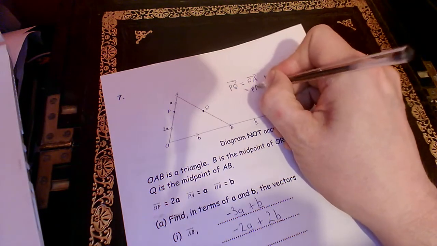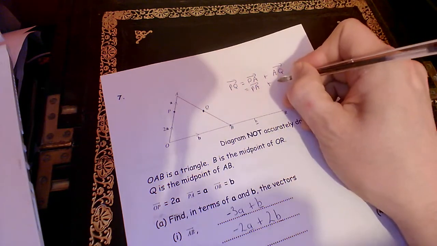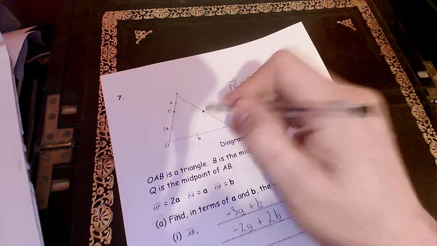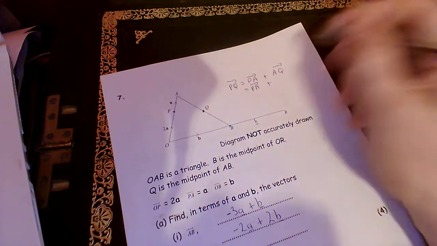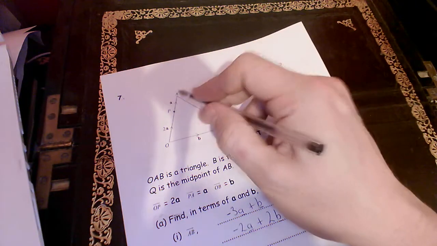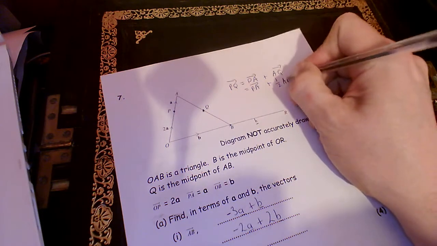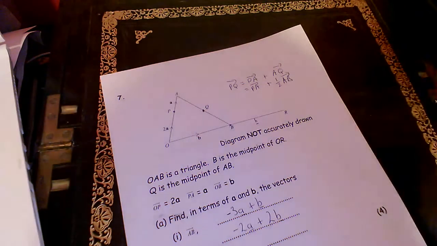What I do know though is that A to Q is half of A to B. A to Q is half of that journey.